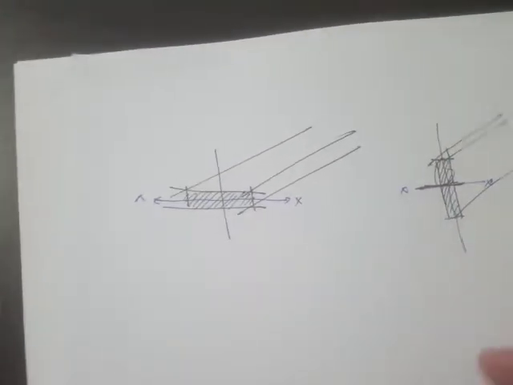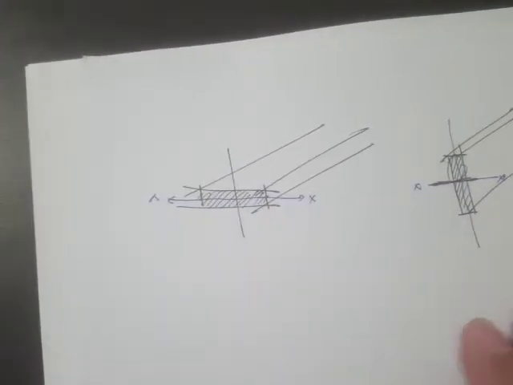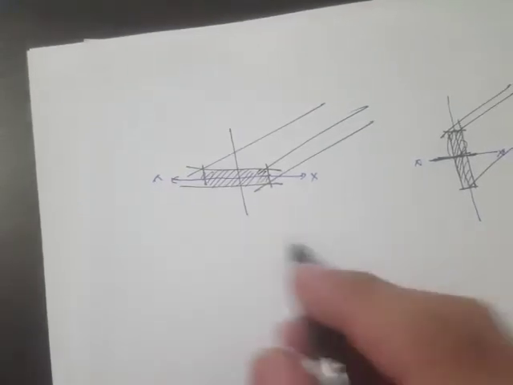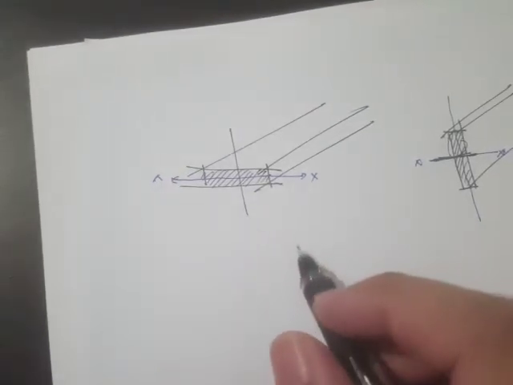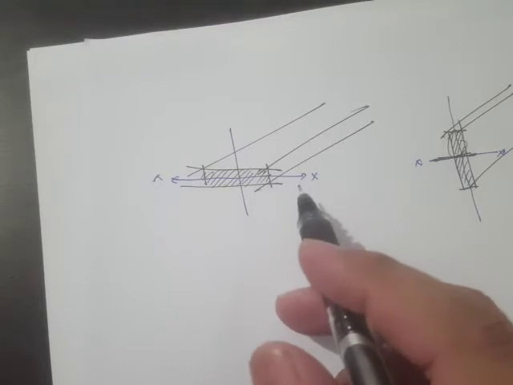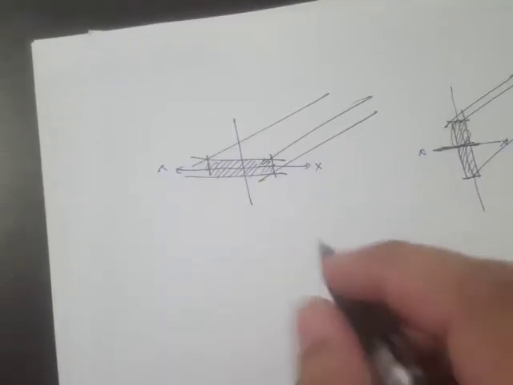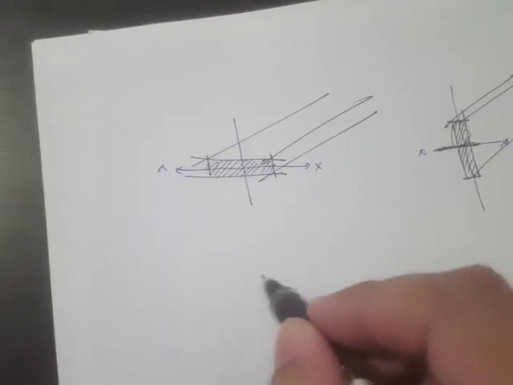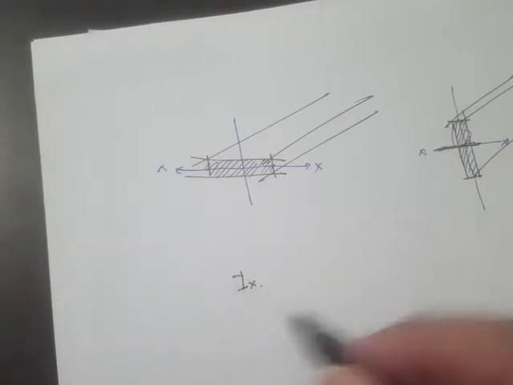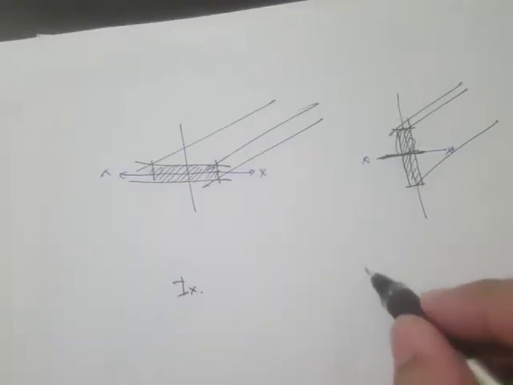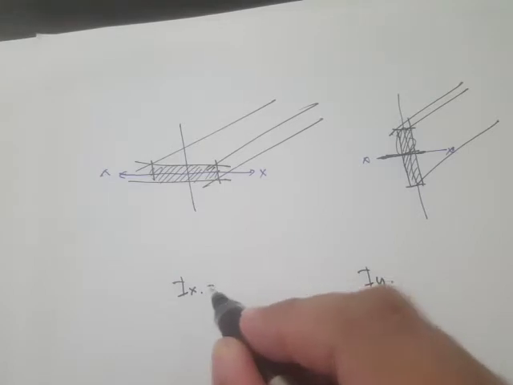Okay, so as I have said, there are going to be two moments of inertia, because I can have a moment of inertia along x, and I can have a moment of inertia along y.